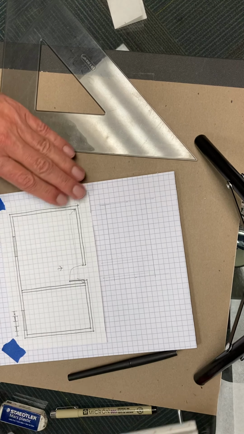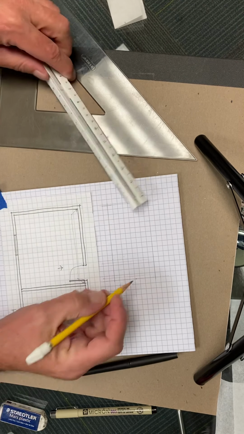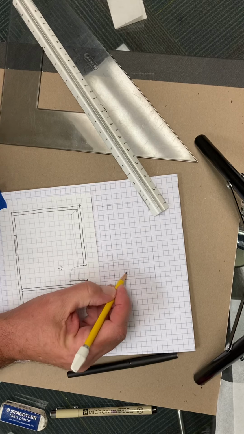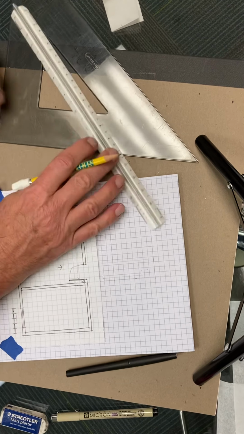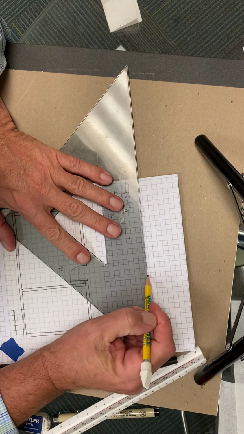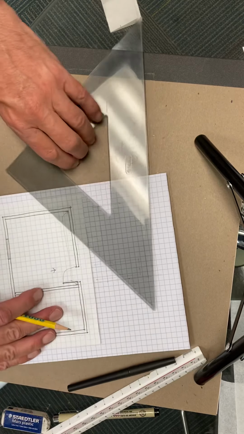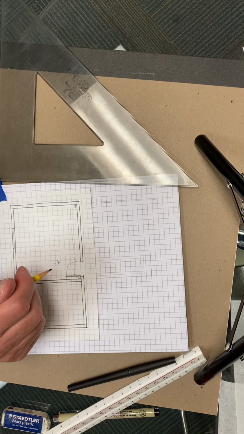Now, my standard door heights are 6'8". So that's 1, 2, 3, 4, 5, 6, and approximately 3/4 of the way up is 8. So here would be my ceiling. Now, I can do one of two things in an elevation.